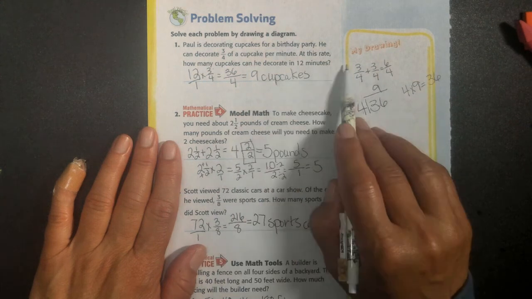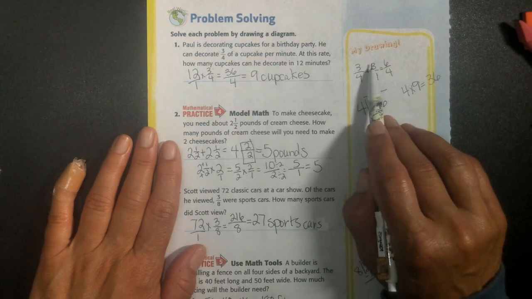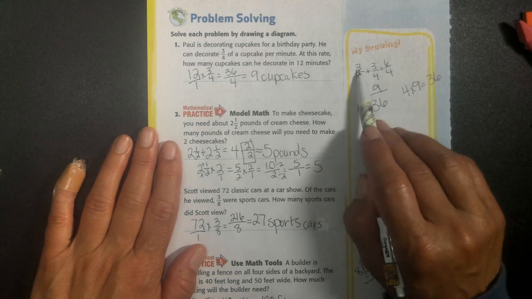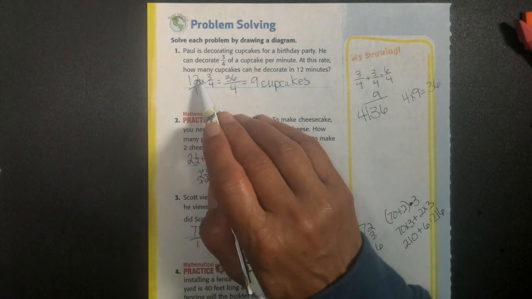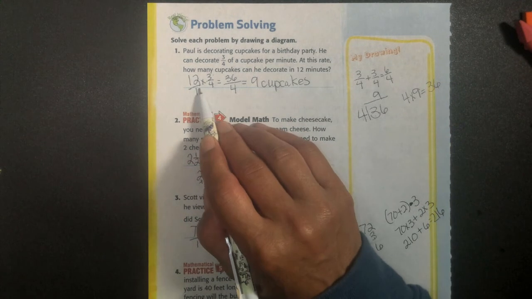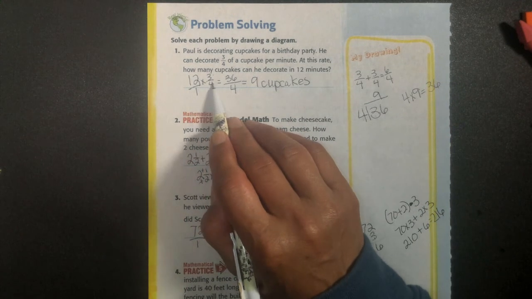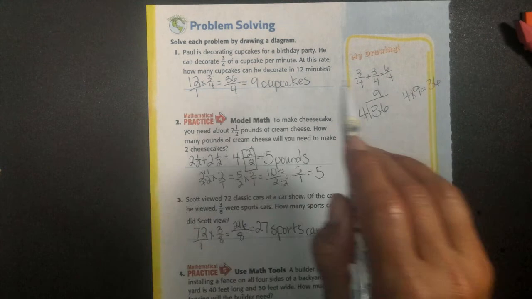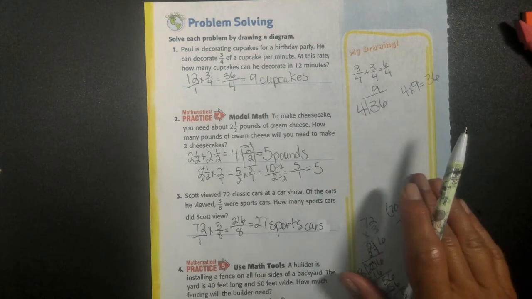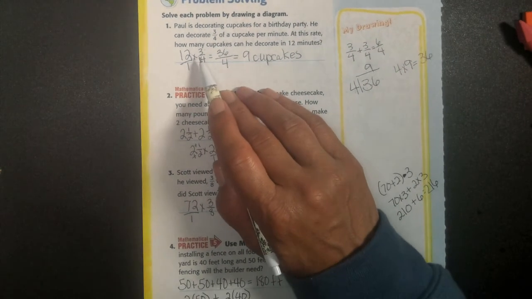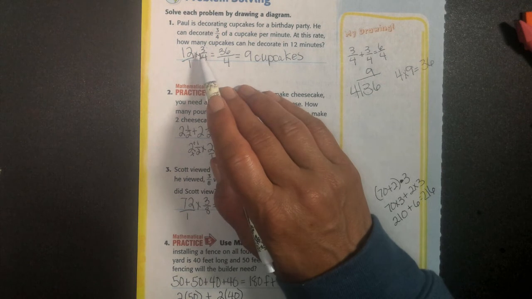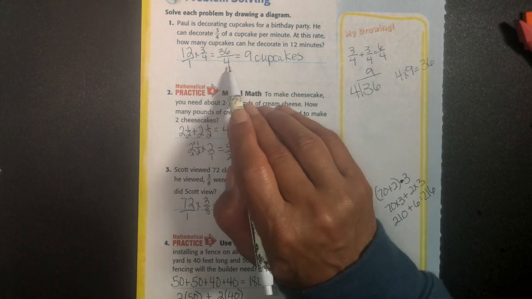If you remember these kind of problems, we would just add 3/4 and 3/4 and 3/4 and figure out when I get to 12 minutes. So I'm going to take my 12 over 1 and multiply it times the 3/4, right? Instead of adding 3/4, 3/4 and figuring out when I get to 12 minutes, I'm going to do it this way. I would do 12 times 3 is 36, and 1 times 4 is 4.